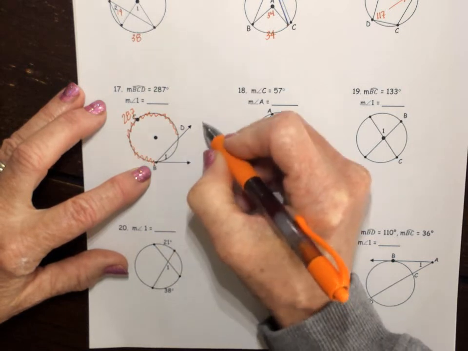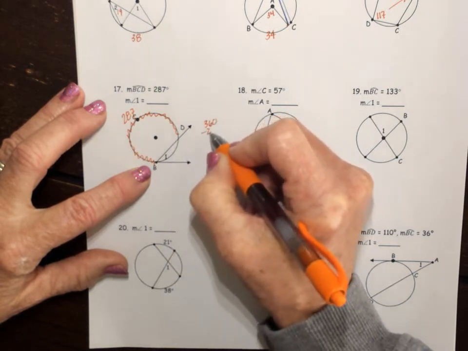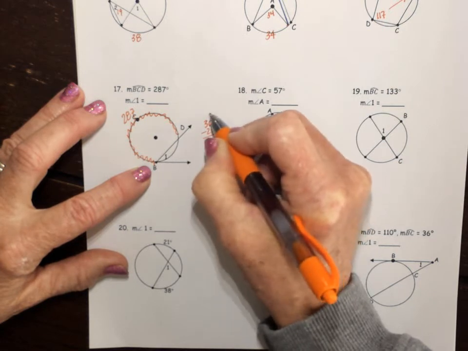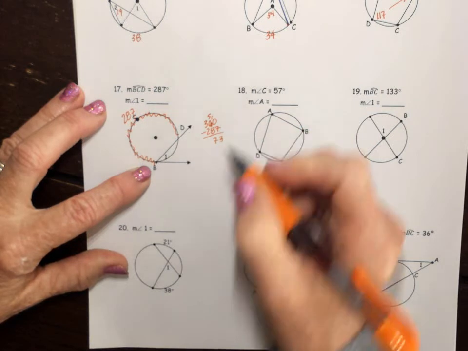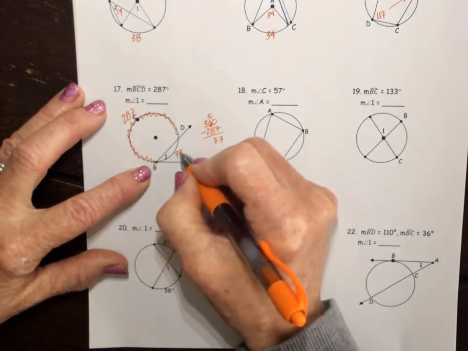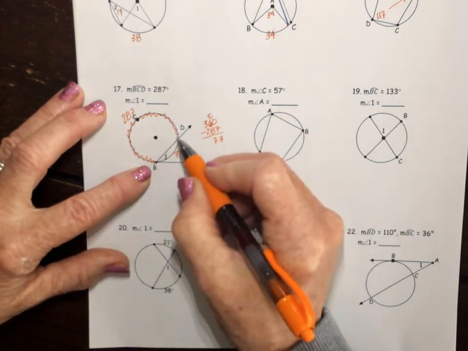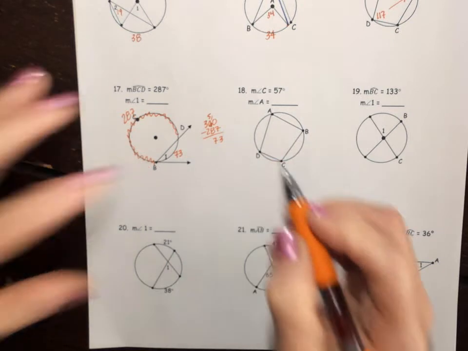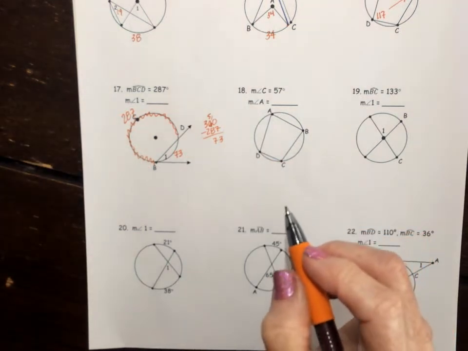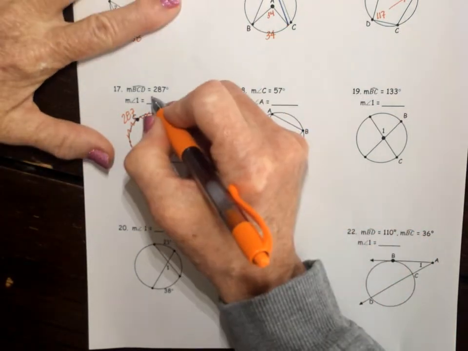Is that right? 360 minus 287, 73. Good thing I checked. 73. Angle 1 then is half of that 73.